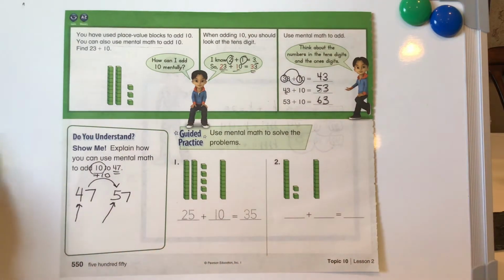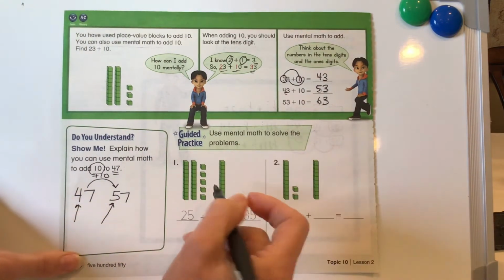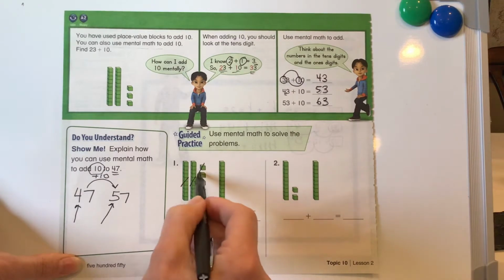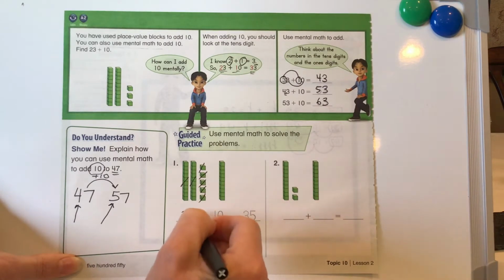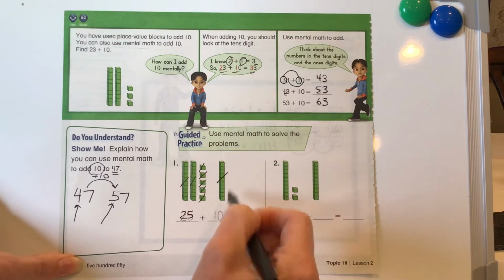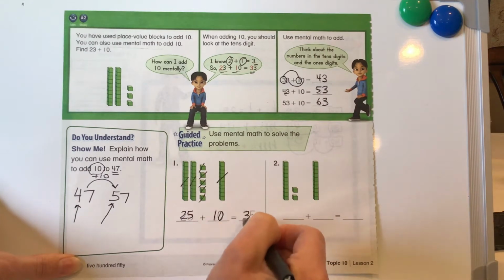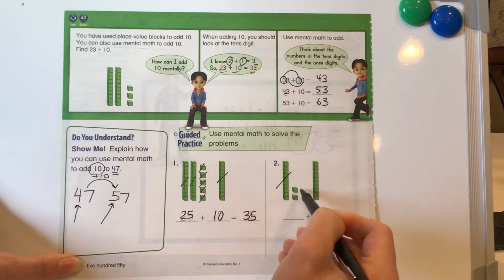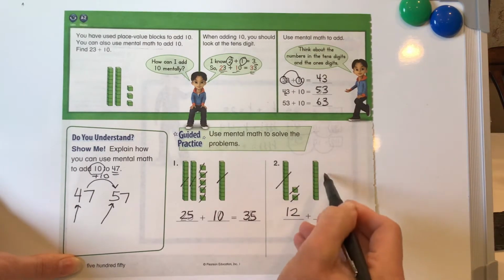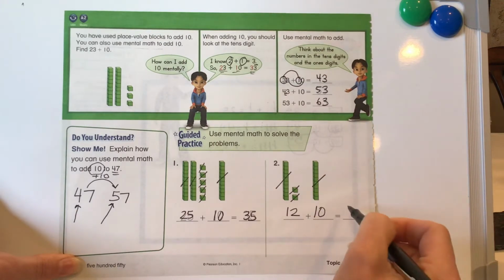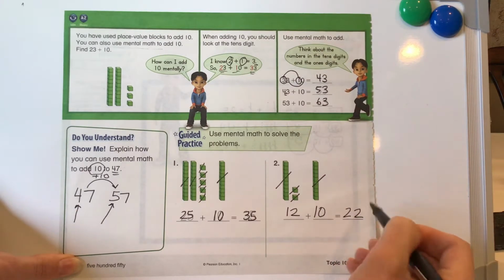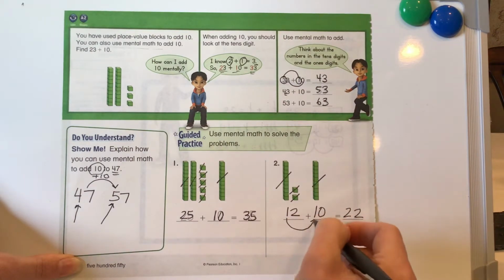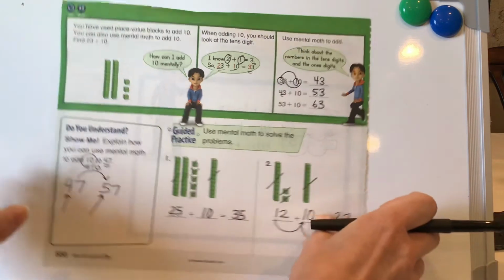Okay? Use mental math to solve the problem. So we are going to think about this in our head. We know 10, 20, 21, 22, 23, 24, 25 plus one group of 10 is 35. Okay? Let's do this again here. 10, 11, 12 plus 10 is going to be 22. Okay, we're just adding the numbers in the tens place together.